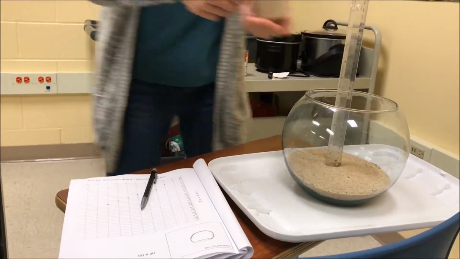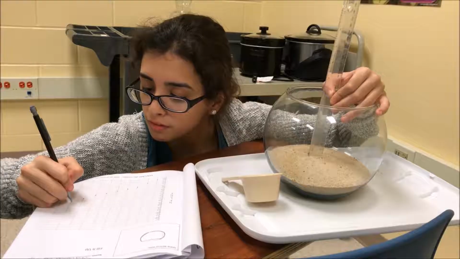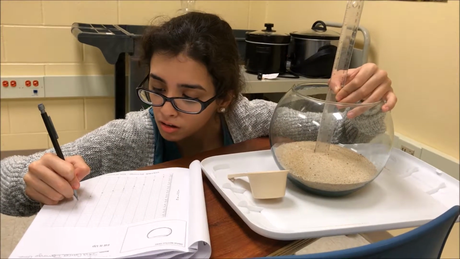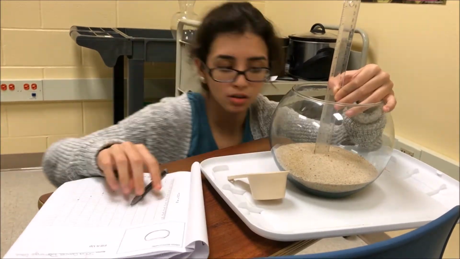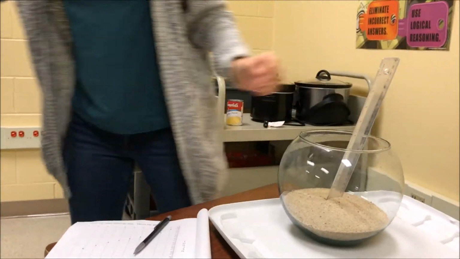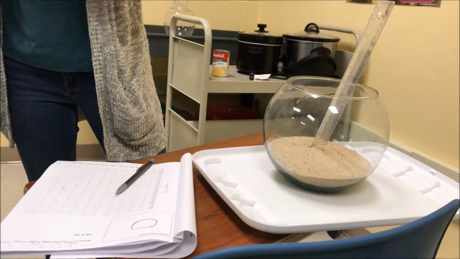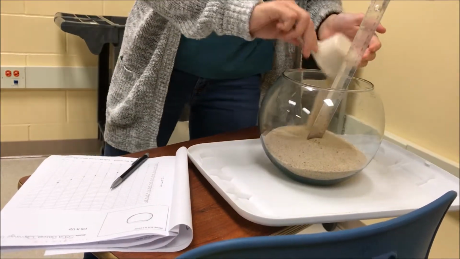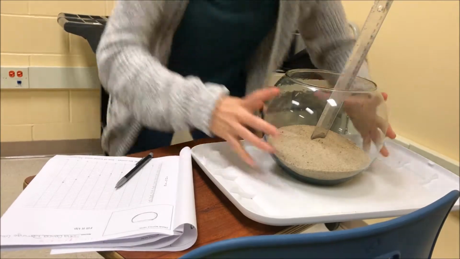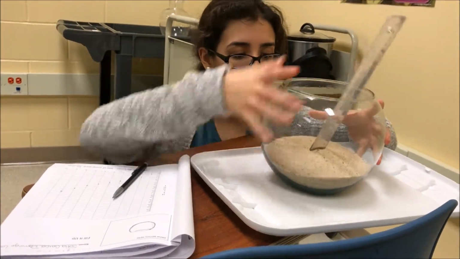Next, scoop 9. Scoop 9 is at 5.25. Next is scoop 10. Scoop 10 went up to 5.75. We realized that throughout this observation, the scoops went up 0.5 and 0.5 as it increased.